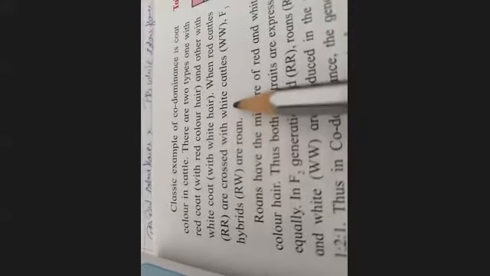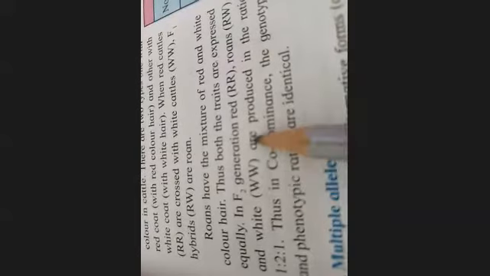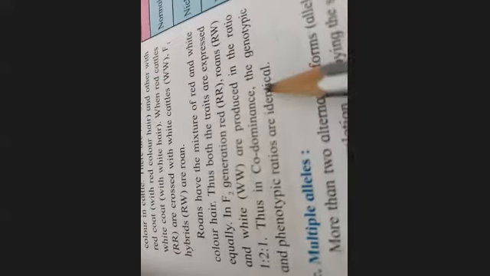There are two types, one with red coat, that is red color hair, and the other one with white coat, with white hair. When red cattle are crossed with white color cattle, the F1 hybrids are roan. Roans have a mixture of red and white color hair. Thus, both the traits are expressed equally. In F2 generation, red, roans, and white are produced in the ratio of 1:2:1. Thus, in codominance, the genotypic and the phenotypic ratio are identical.